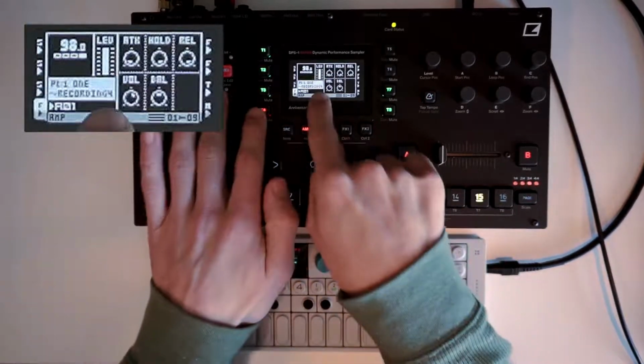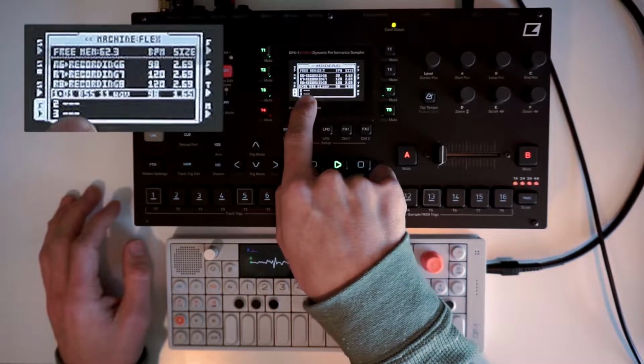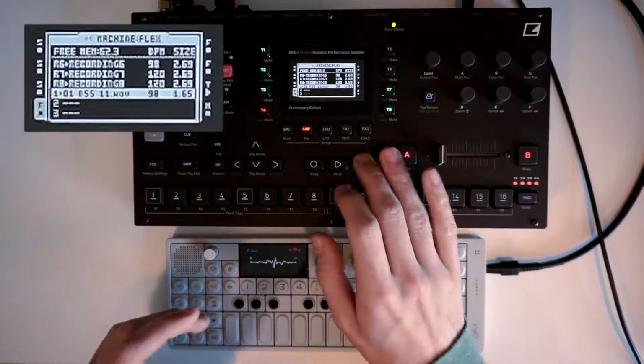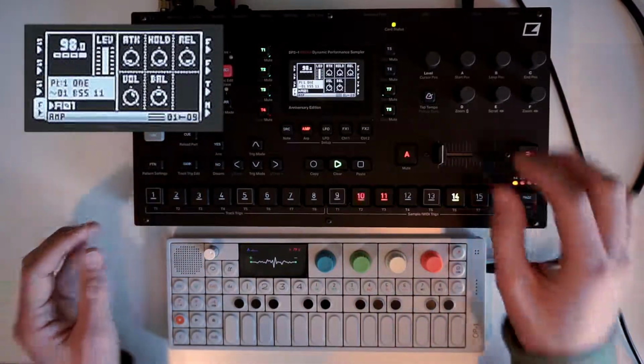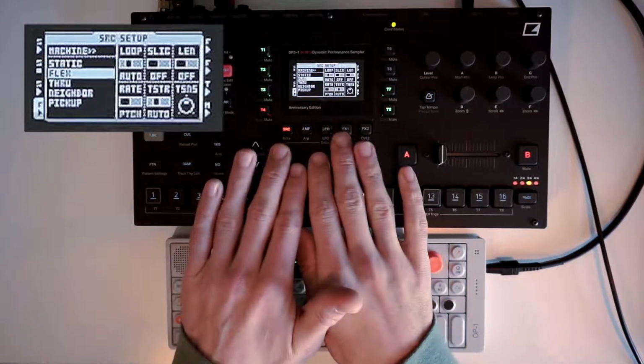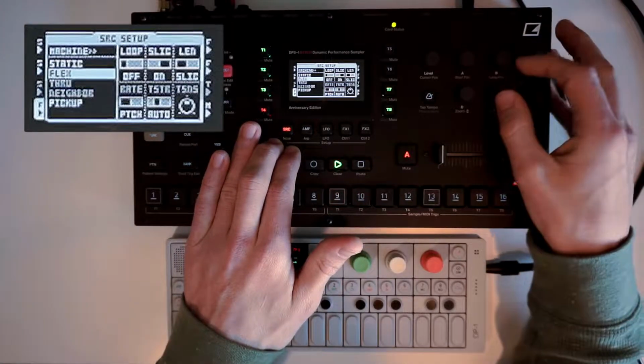But what's going on is that's still playing out of the recording buffer. So there's my bass sample that I saved. When I swap it out, you hear the same thing. What I'm going to do is I'm going to go into the source setup menu, turn loop off, I don't know, slice on.